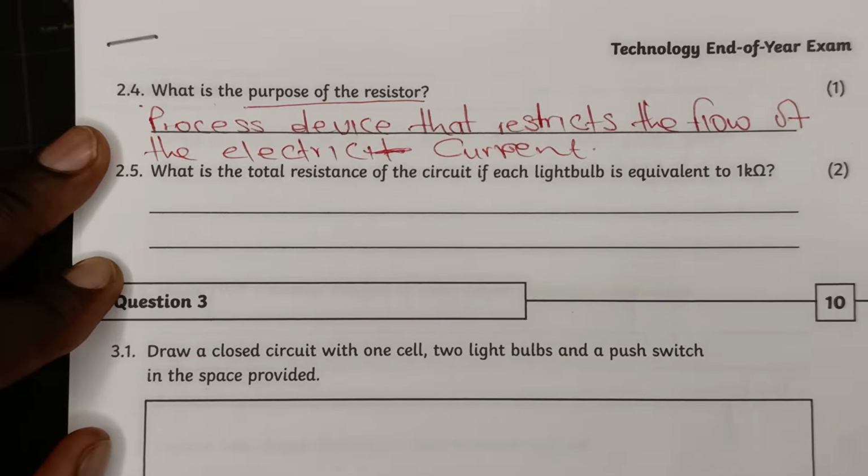So the purpose of a resistor is to process device that restricts the flow of the electric current.